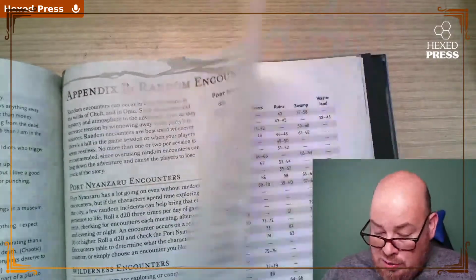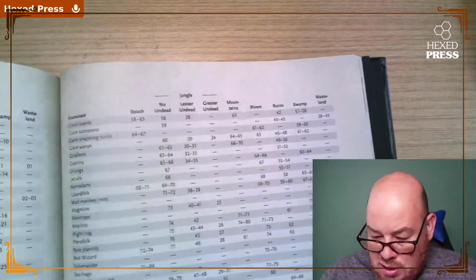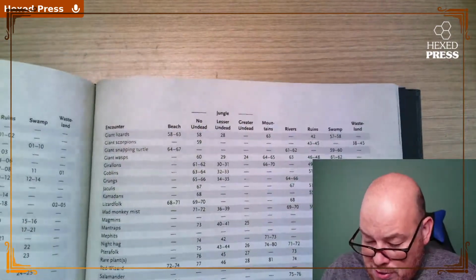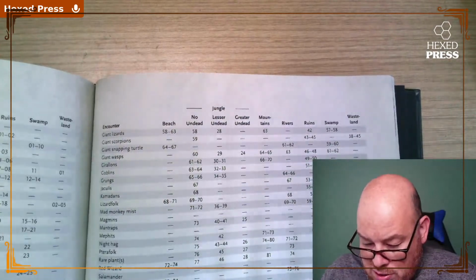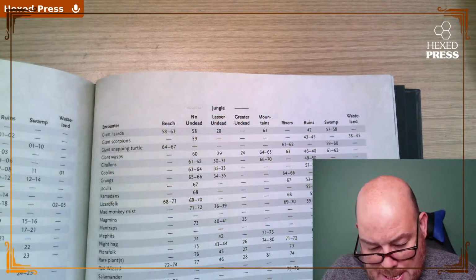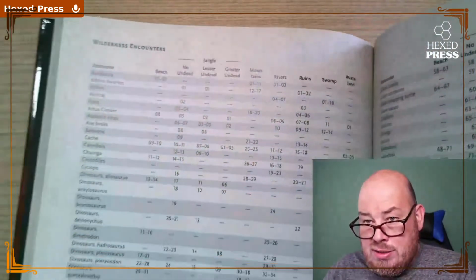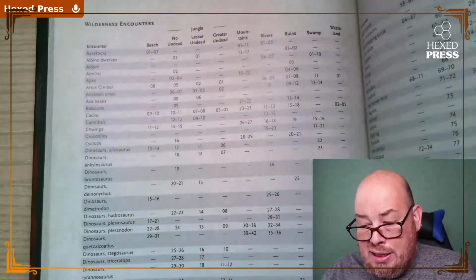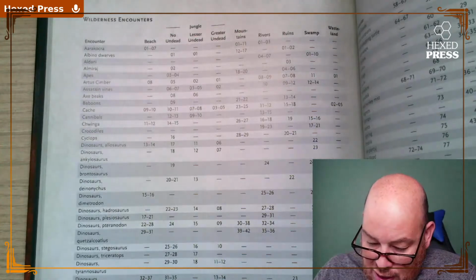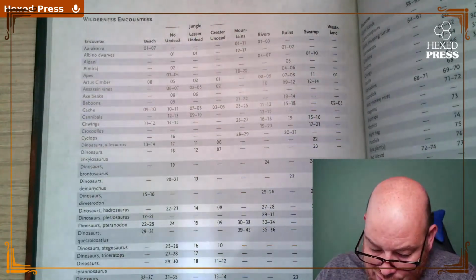All right, so I do want to just take a quick look at the different encounter types. On the beach, these are interesting. There's a whole bunch of different stuff here. It's a big table, and I can't get it all on screen at once. I'm not sure that I would look at any one of these.